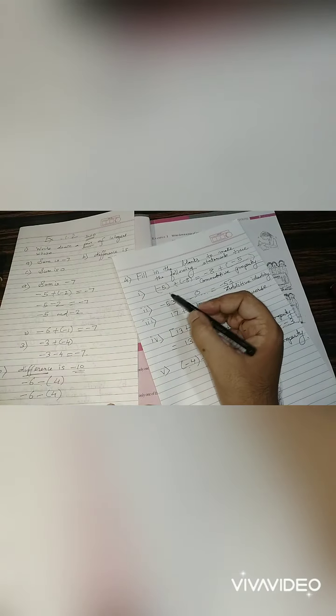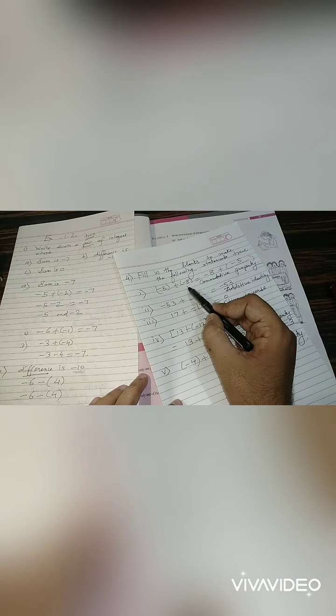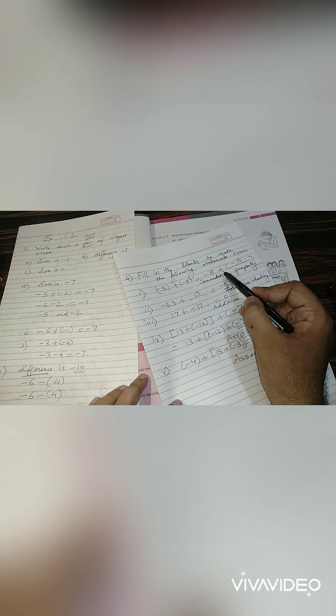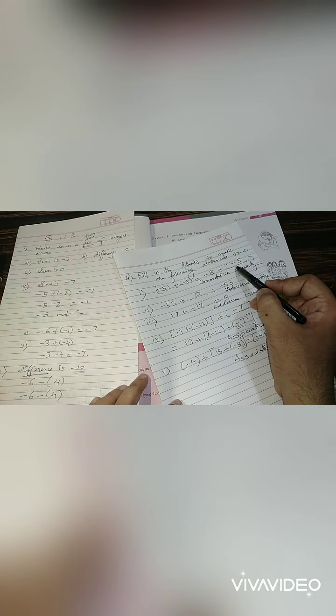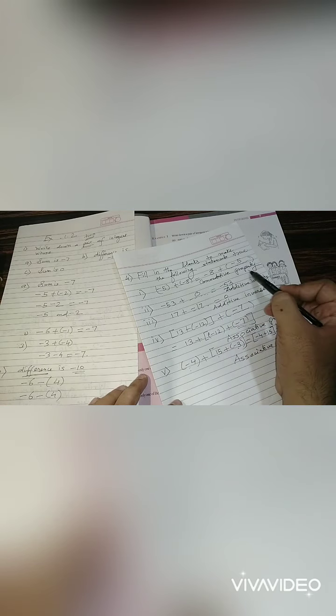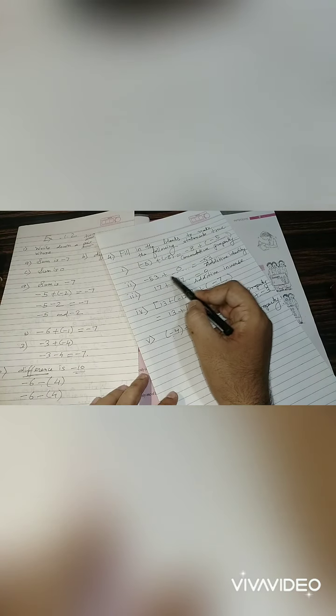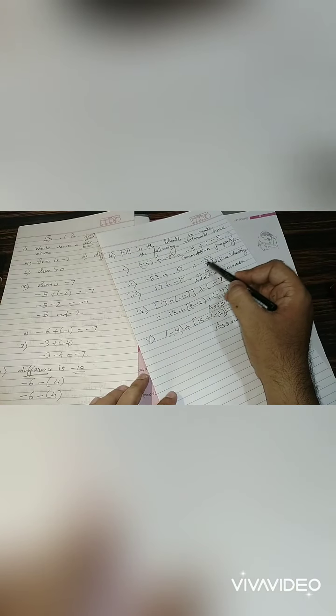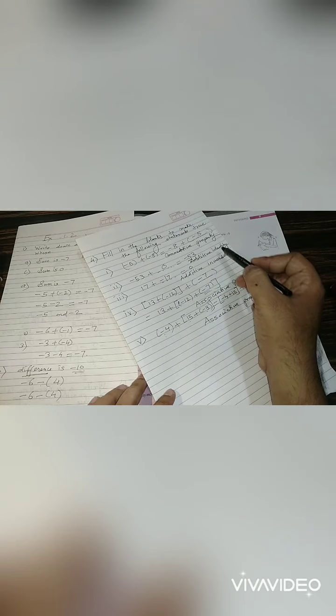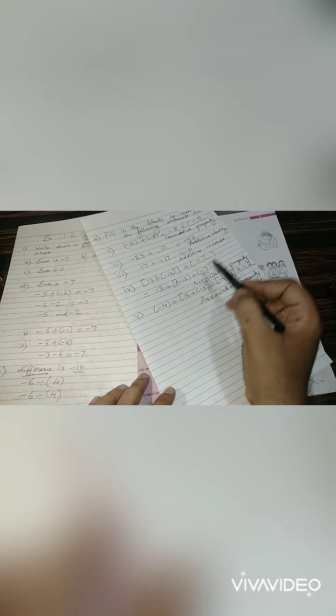Okay, so we have solved the filling the blanks. -5 plus -8 is equal to -8 plus which number was missing? -5 was missing, so we wrote here -5 by using commutative property. -53 plus here was the dash. Which number will come? If we add 0, then the answer will be -53, the same answer. So additive identity or zero identity.